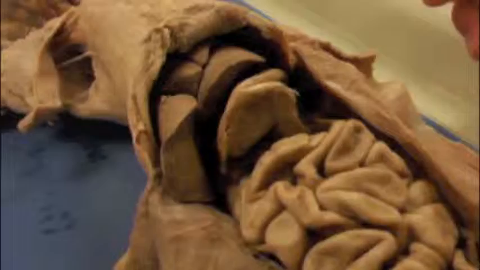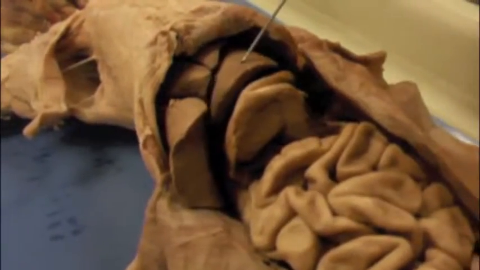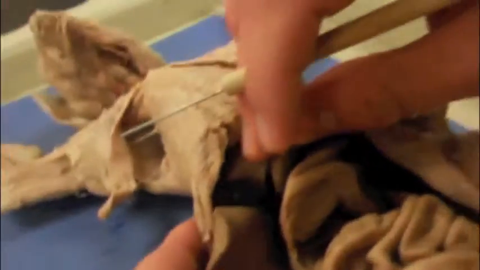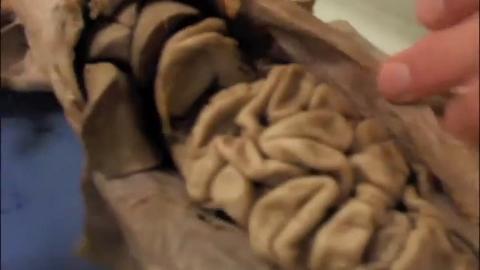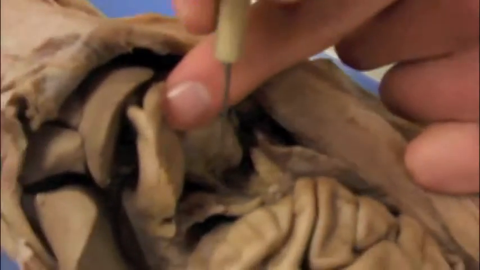Hi, I'm Matt Schmidt, and today we'll be examining the inner organs of the cat. To begin, we have the liver. In between the lobes of the liver, we have the gallbladder, this little sac. Then we have the stomach, we have the spleen, we have the pancreas, we have the small intestine, we have the large intestine, we have the kidney, we have the ovaries, and the oviduct.